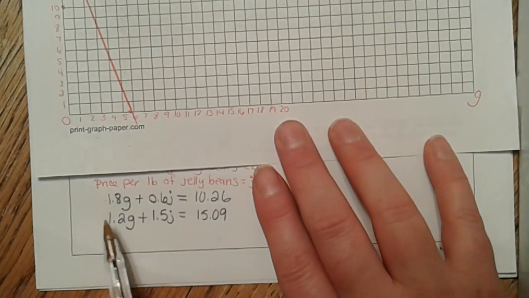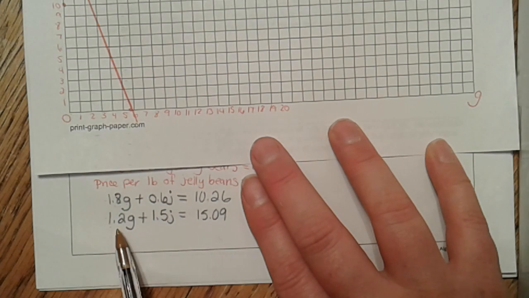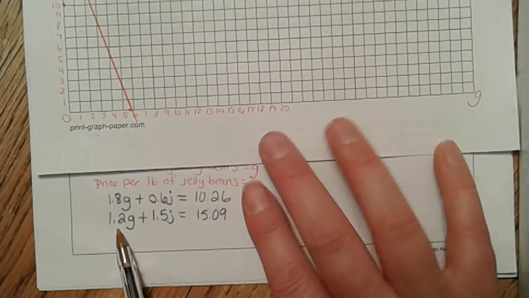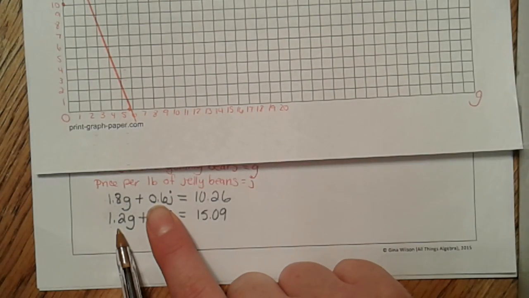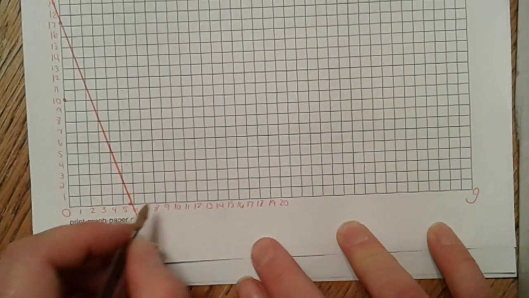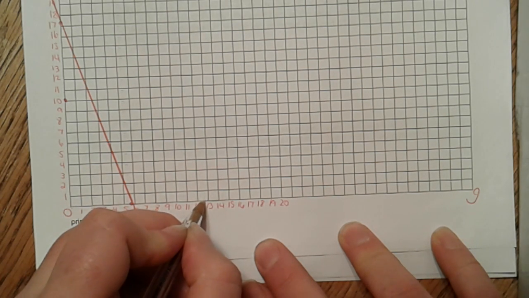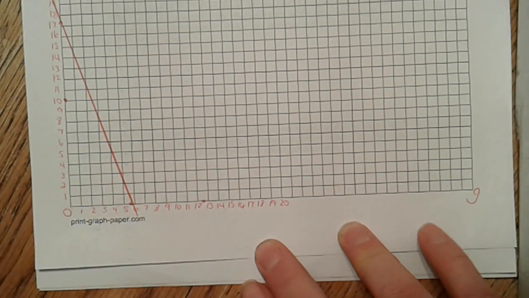And then if jelly beans were 0, if they cost me nothing and I just paid for the gummy bears, then I'd have 15.09 divided by 1.2 and I ended up with 12.575. So jelly beans are equal to 0, gummy bears would be 12.5 right there.